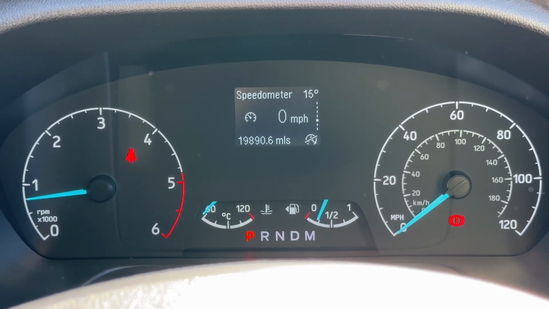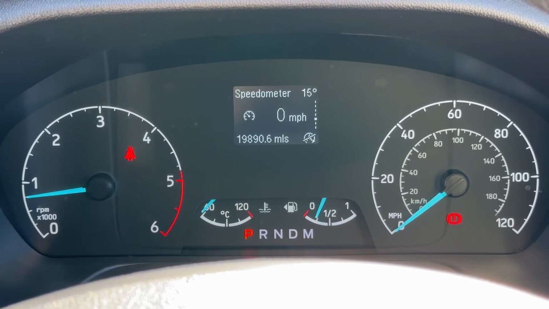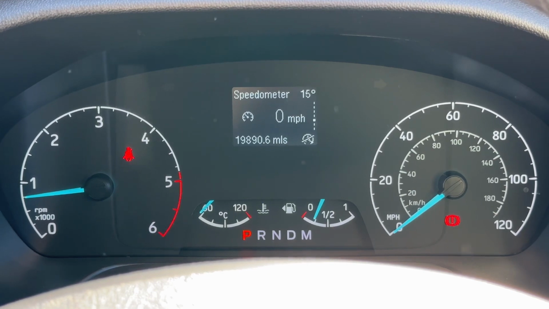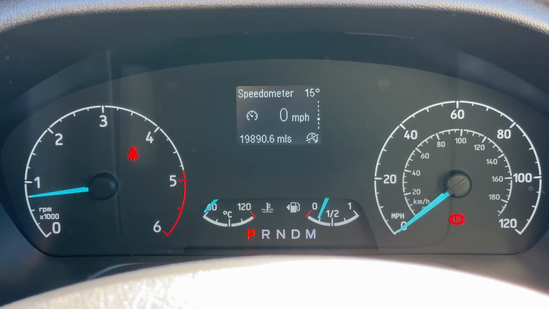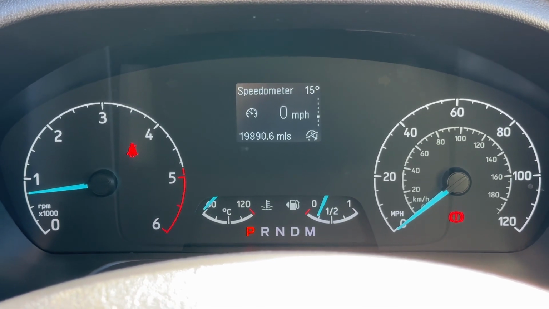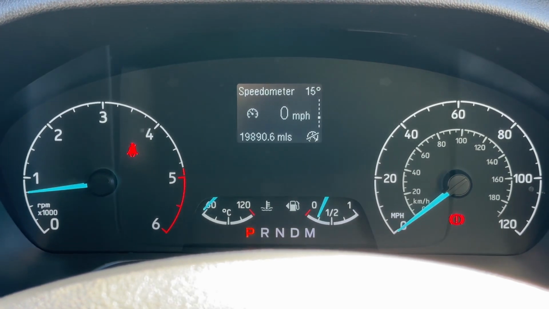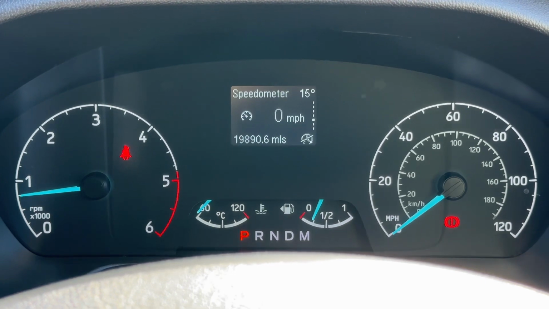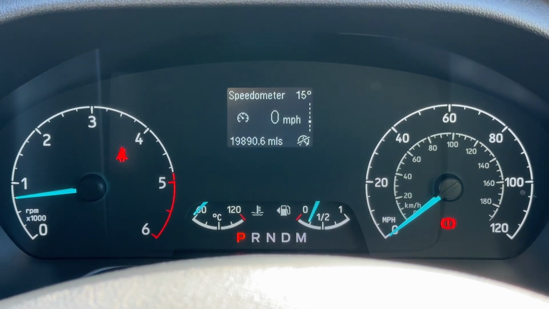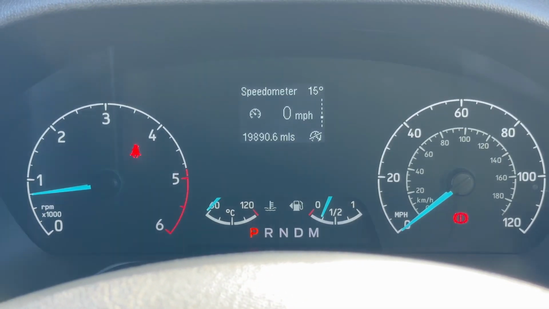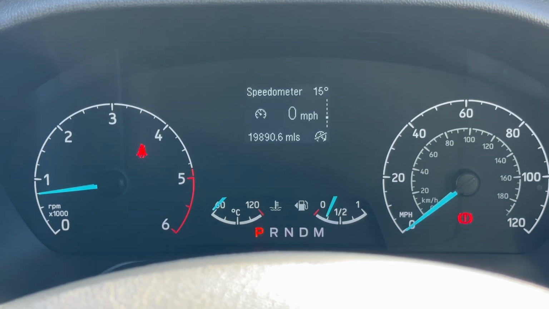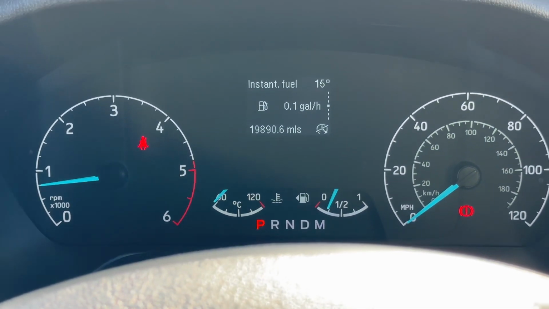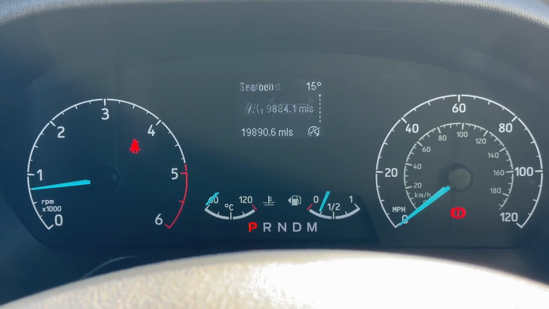Okay, now that we're inside the van, we're going to start with the dials. On the left hand side we have the rev counter, on the right hand side the speedometer. In the centre at the bottom you can see the fuel gauge and coolant temperature gauge, and above that the main trip computer, which includes the total miles for the van. They are 19,890. You can also see we have a digital readout for the speedometer there as well. You can change that information for various bits of trip computer and fuel economy info.